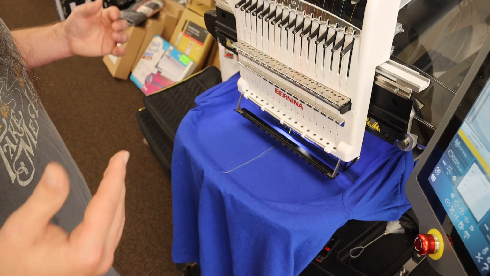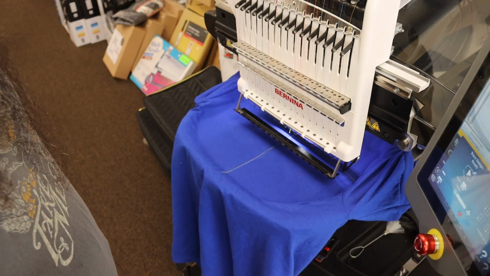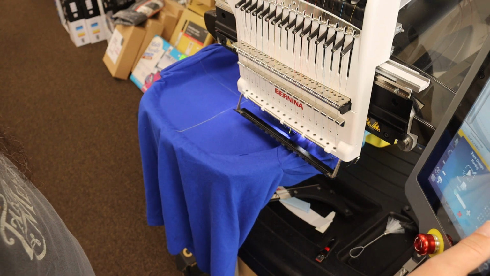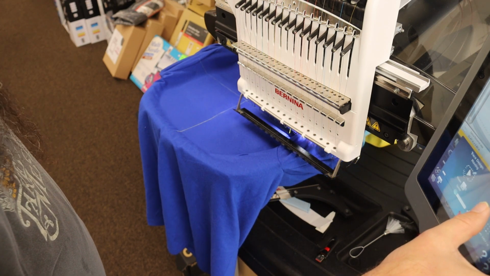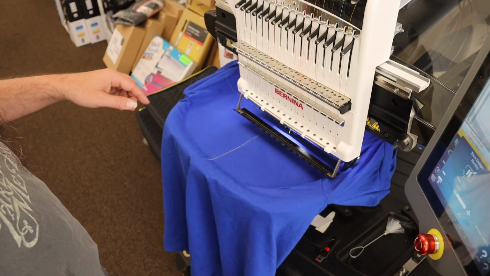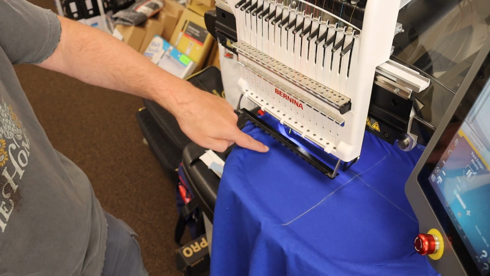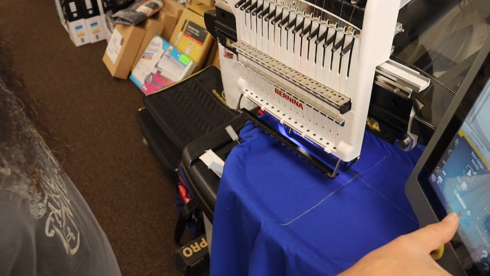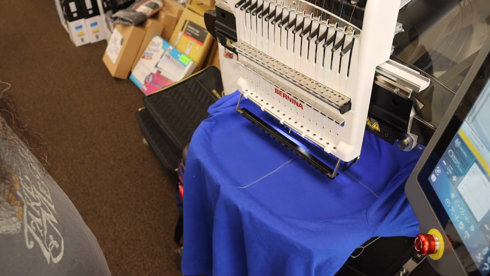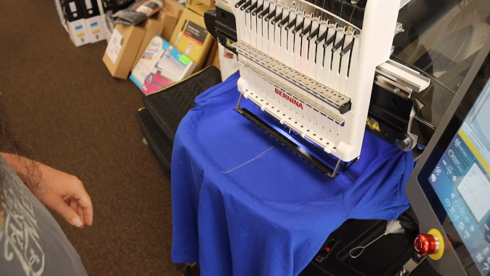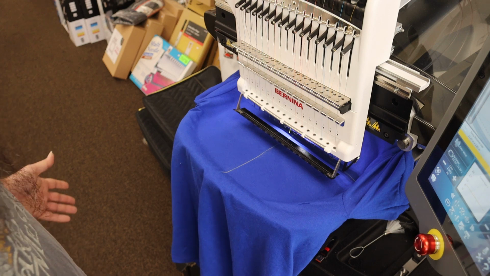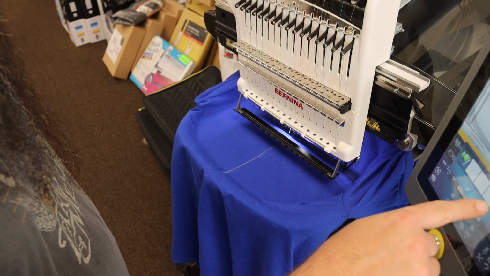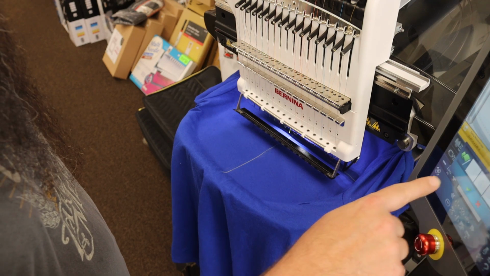It would probably be a good idea to run a trace. On most machines, you can set it to see how far over to the left it's going to go, and how far over to the right, etc. Although I said those backwards from what I'm actually doing, I can see I'm not going to run into anything on the fabric here, so I don't have to worry about that. Now I basically am ready to go ahead and start the sewing.